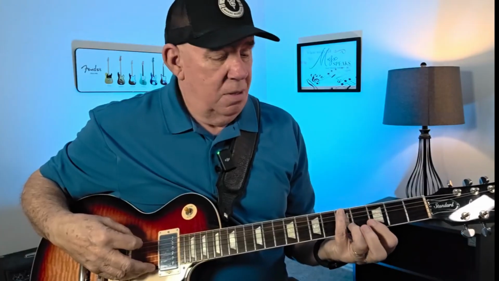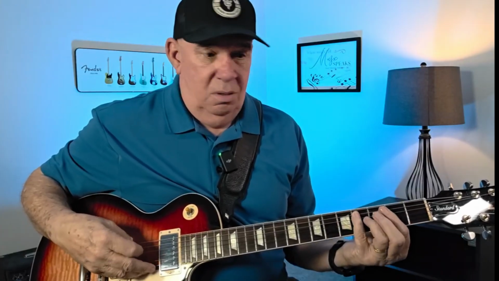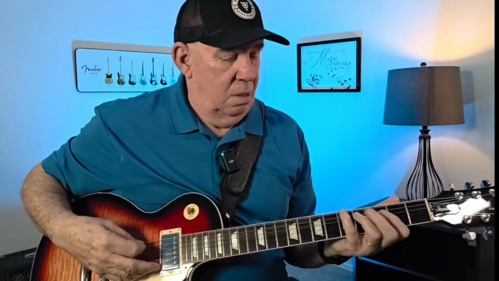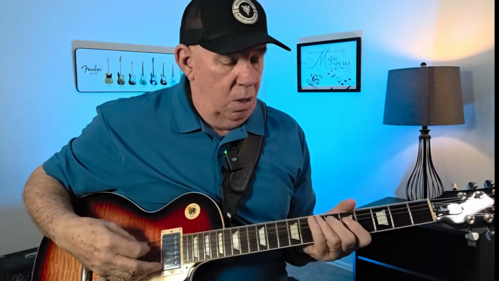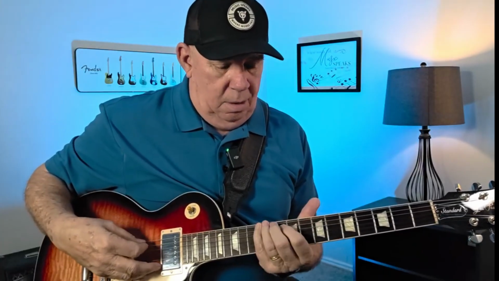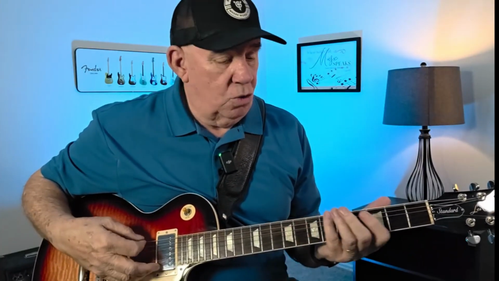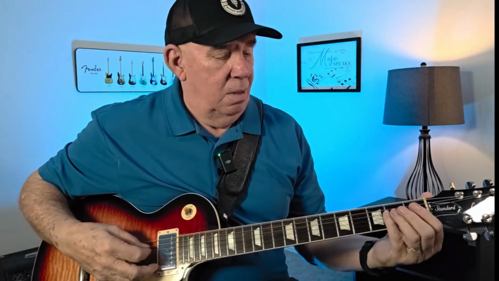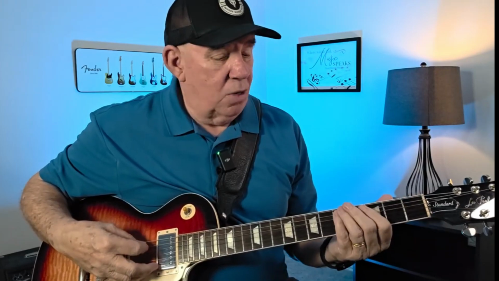So we're going to do this little exercise. If you start on the E string, the 6th string, and you play this shape, that is always going to produce a major triad, no matter where you are on the neck. It's always going to produce a major triad. Same is possible for the 5th string. There's your major triad.